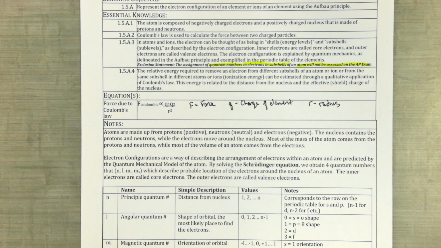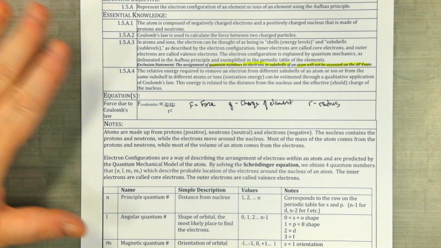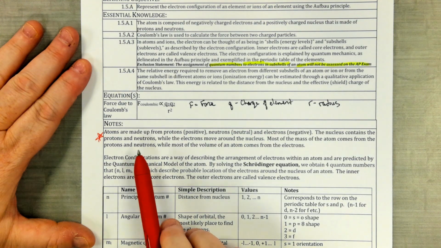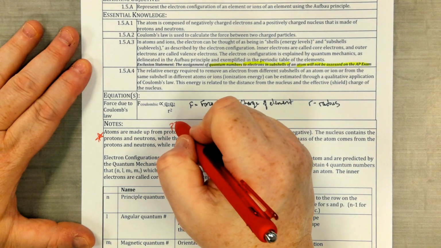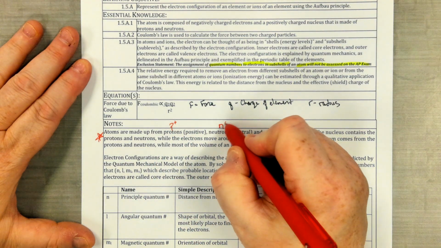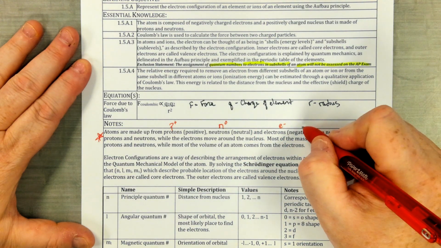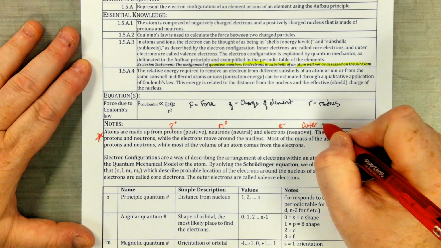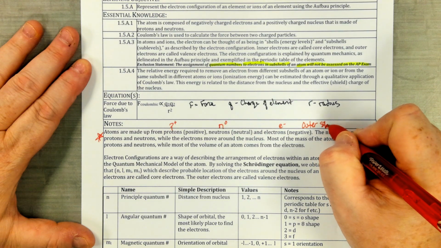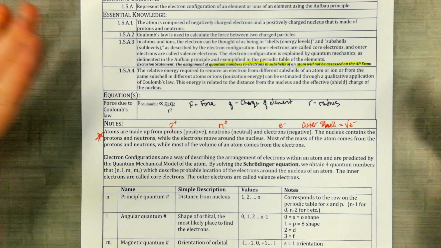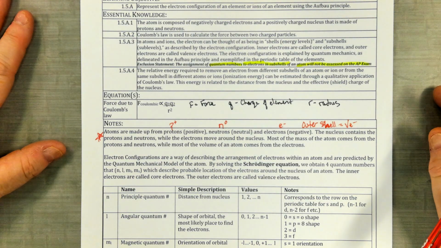Okay, getting into the notes, you should remember this from very basic chemistry. Atoms are made up of protons, neutrons, and electrons. In the outer shell, the very last shell, we call those valence electrons. Those are the bonding electrons.